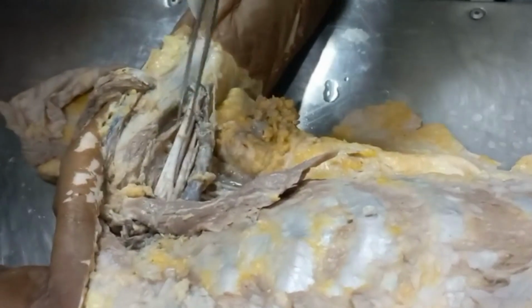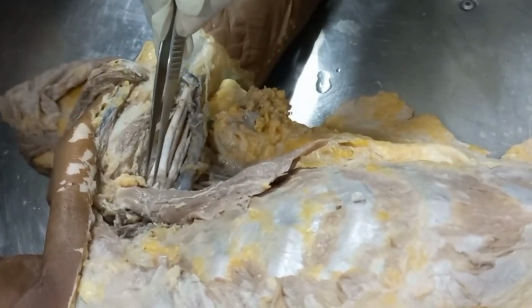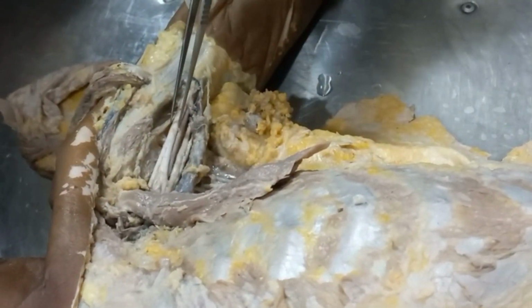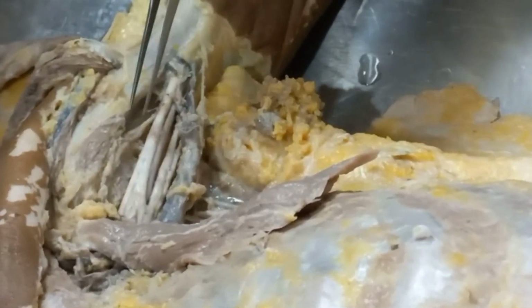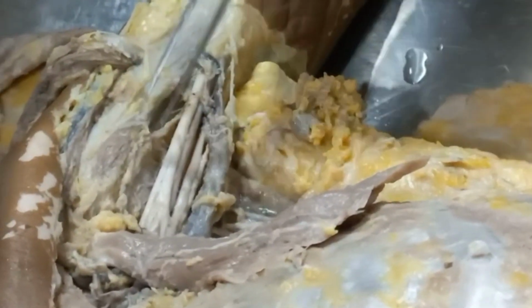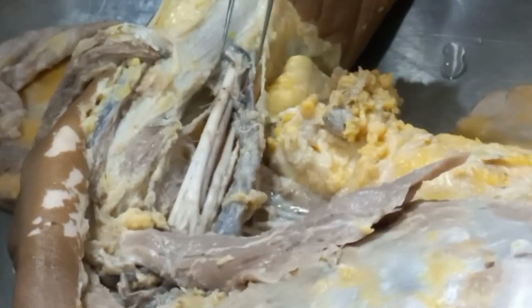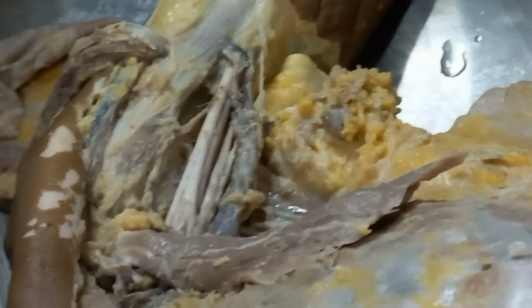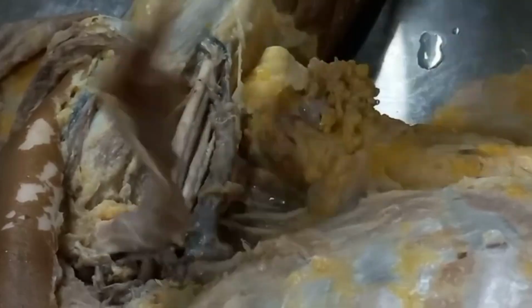So laterally we have the lateral root of the median nerve, and we have the median nerve. Okay, and coracobrachialis. This is the coracobrachialis. Is that clear? Yeah. So this is the relation of the axillary artery.